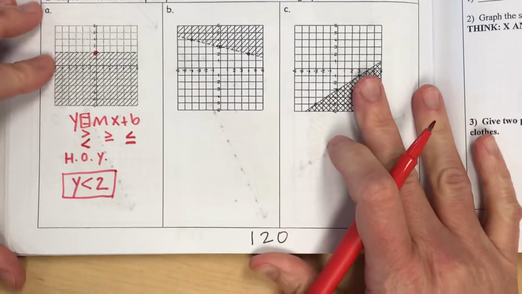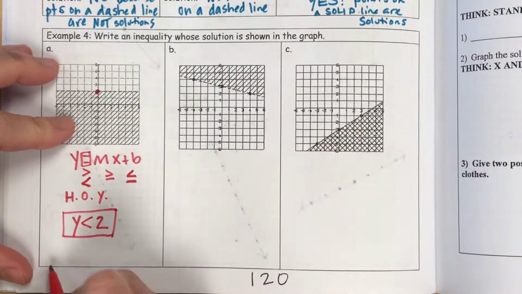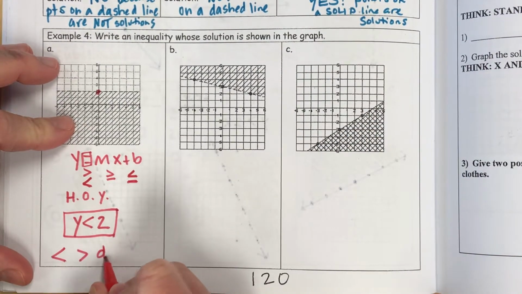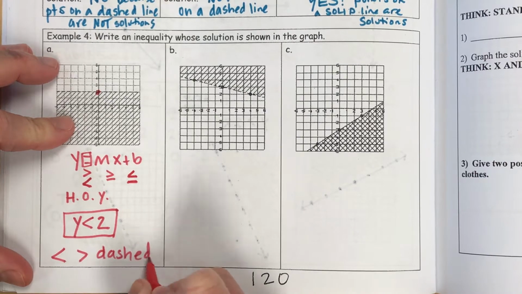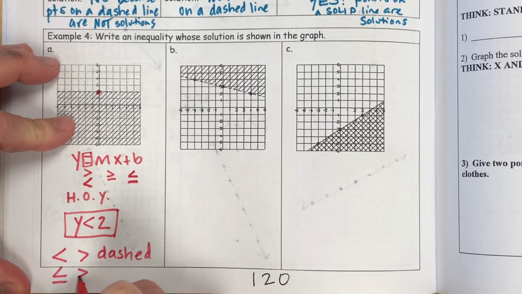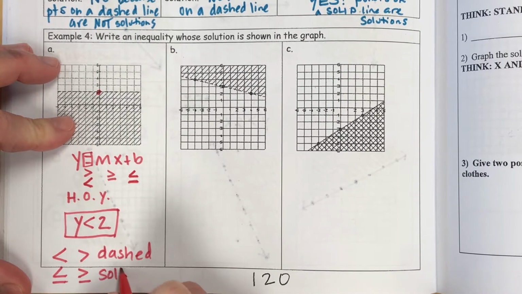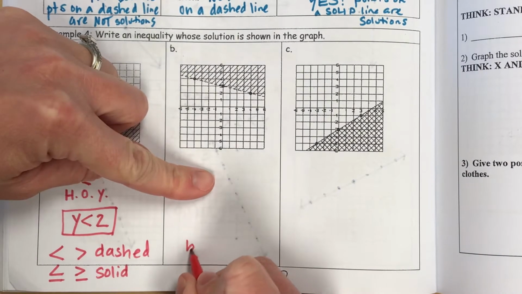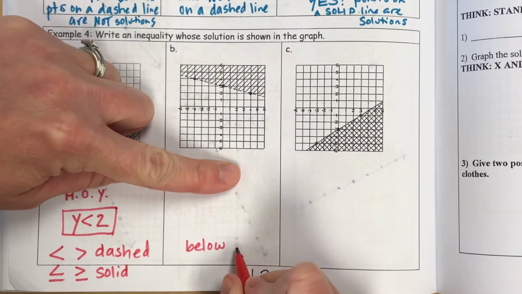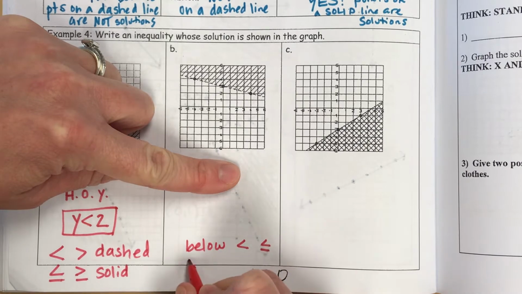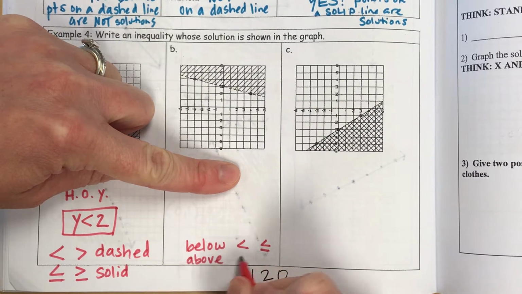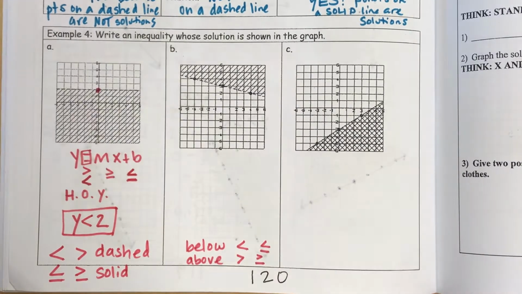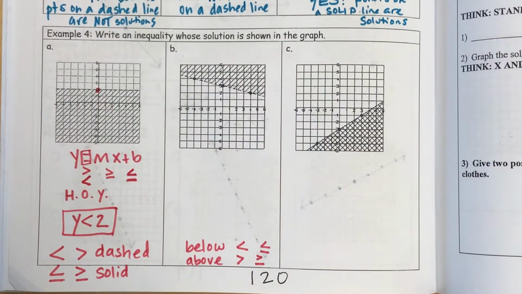And so I'll just repeat a couple of those directions. Less than, greater than for dashed lines; less than or equal to, greater than or equal to for solid lines. And if there's shading below, you're going to use less than or equal to, and if there's shading above, greater than or equal to. So you're going to pick between those four.